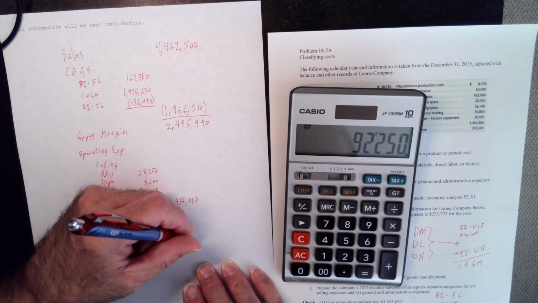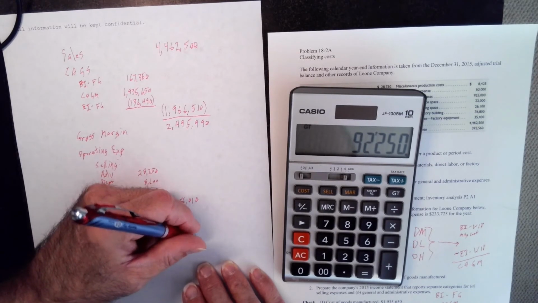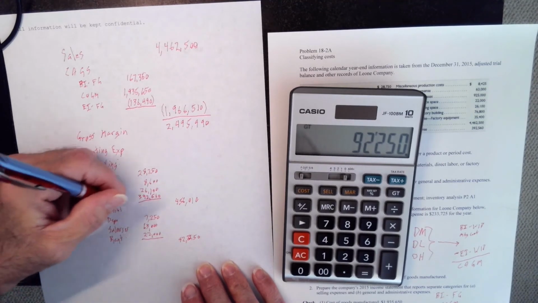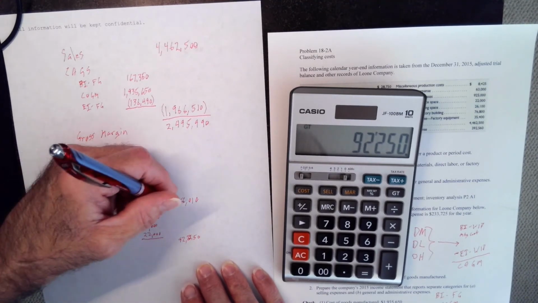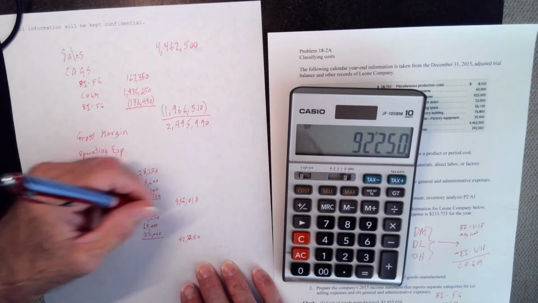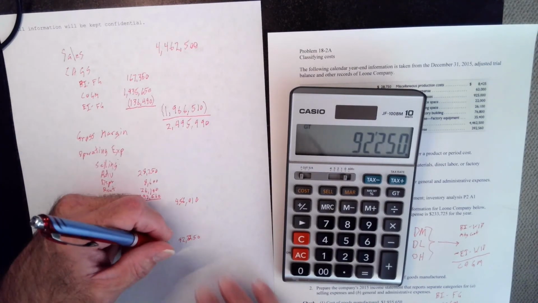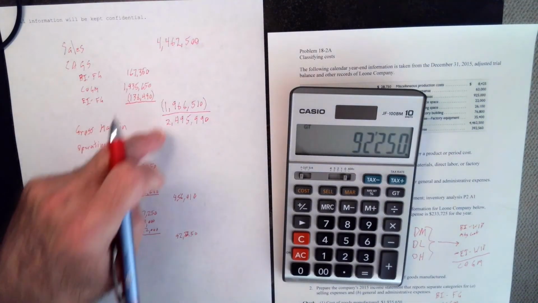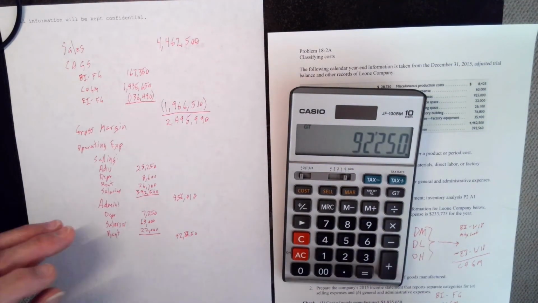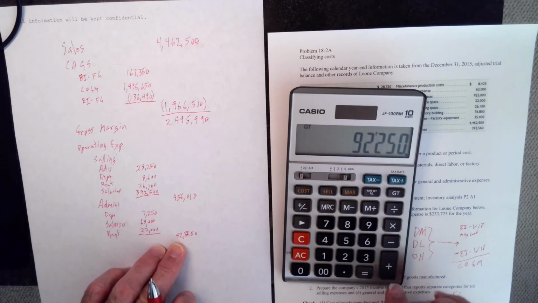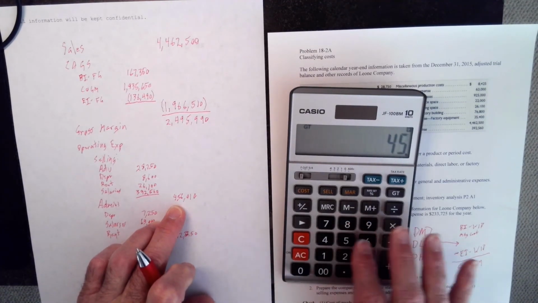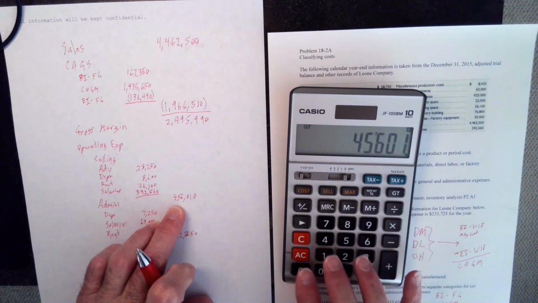And you put something like total selling expense, and total administration expense, something like that. These will then get deducted from our gross margin. So 92,250 and 456,010.